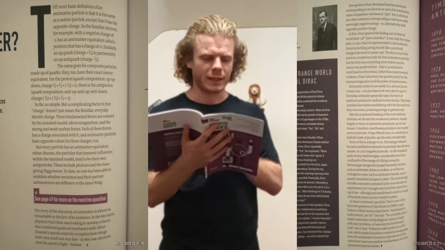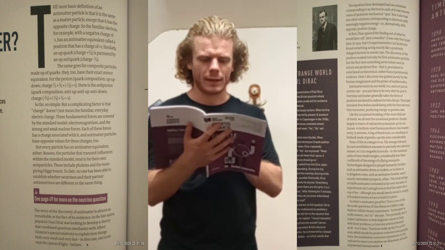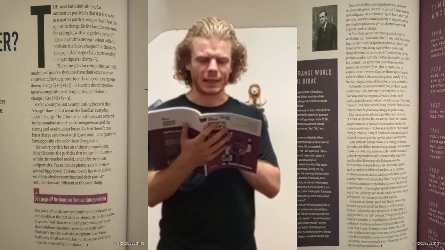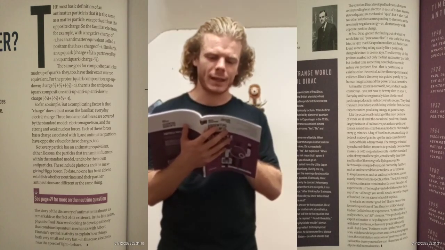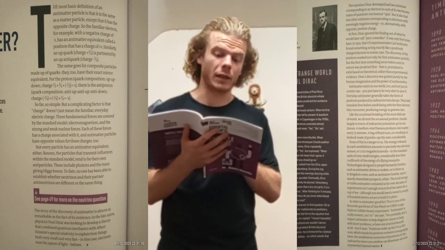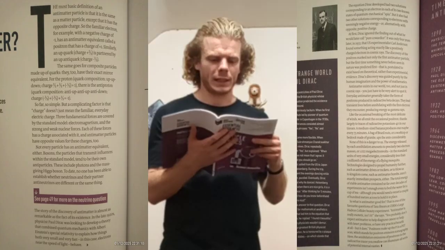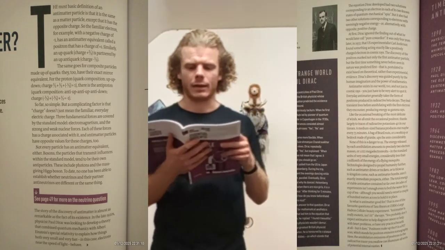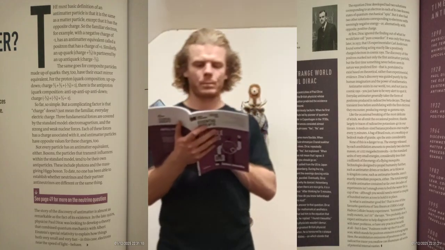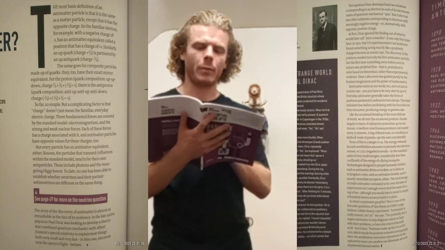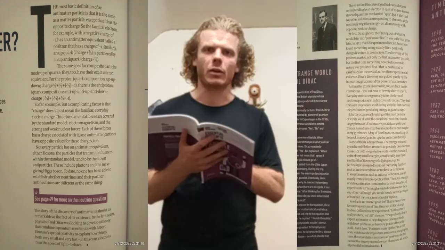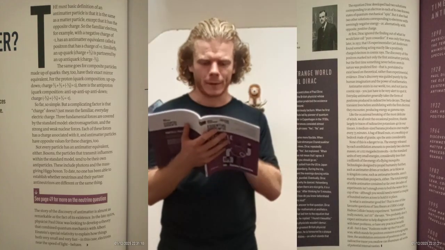It was only four years later, in 1932, that US experimentalist Carl Anderson found something acting exactly like a positively charged electron in cosmic rays. So then in the year 1932, there was someone else, his name was Carl Anderson, and he saw electrons behaving exactly the same way as if they were positively charged in cosmic rays. They're just somewhere in the sky or whatever.